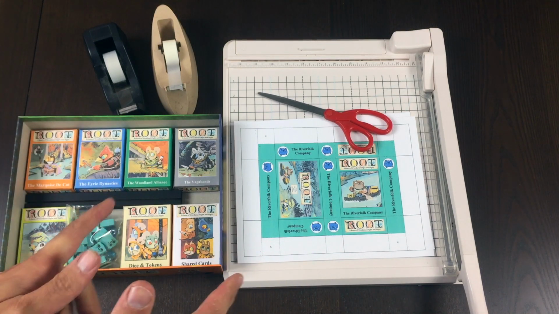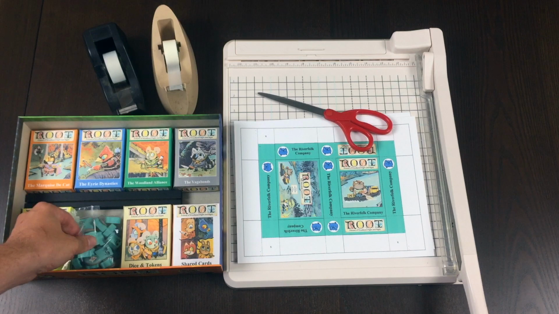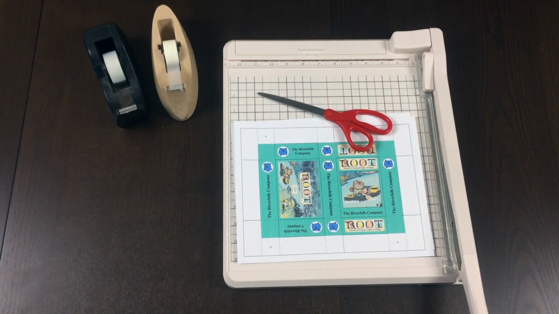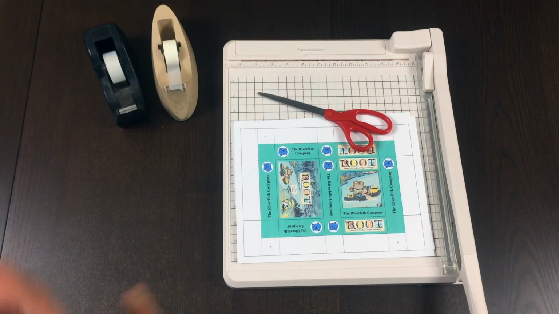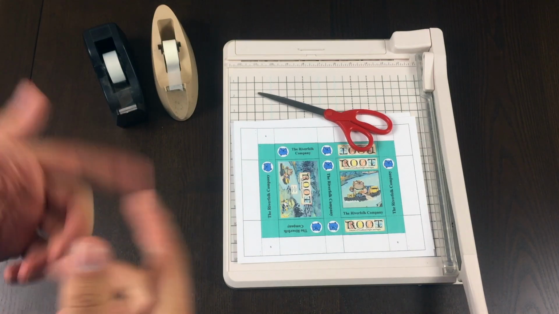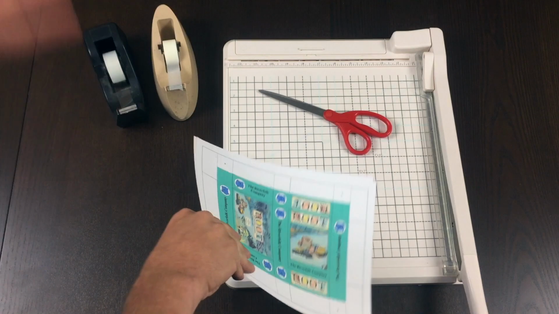But what I need to do is I have one more faction to make, and so I saved that for this video. It's for the Riverfolk Company. So I'm going to go ahead and move this out of the way. And like I said, if you go to my webpage, you can find the Root button. Click on that, and you can find the PDF for this or whatever you want to make.